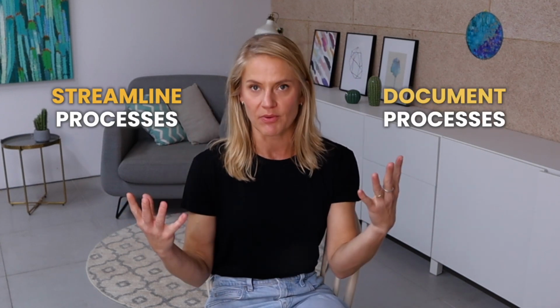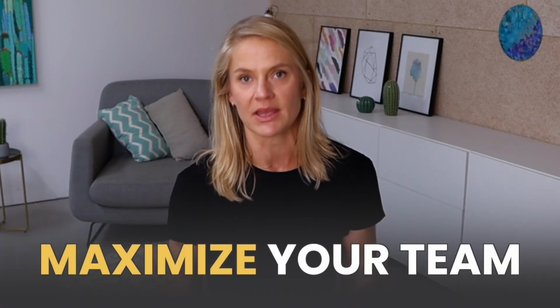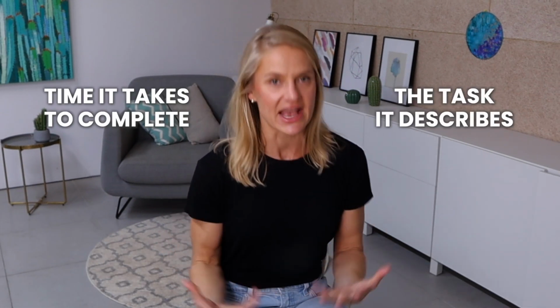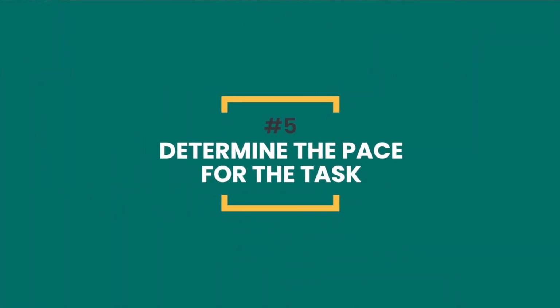Now, once you have all of this groundwork laid out, and believe me, systems and using your brain to consider how to streamline processes and document processes takes up a lot of brain space. So I want you to take the time to lay out a groundwork using the SOP for creating SOPs so that you can really maximize your team and the general time moving forward that is going to take to complete the SOPs and the task that it describes. This will really help your team members allocate the right amount of time to a task and plan ahead so that they are always on top of it.